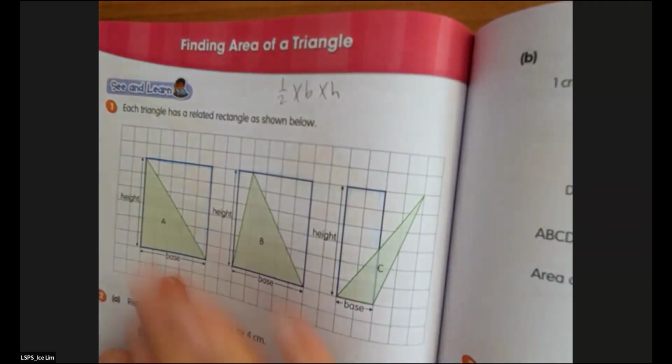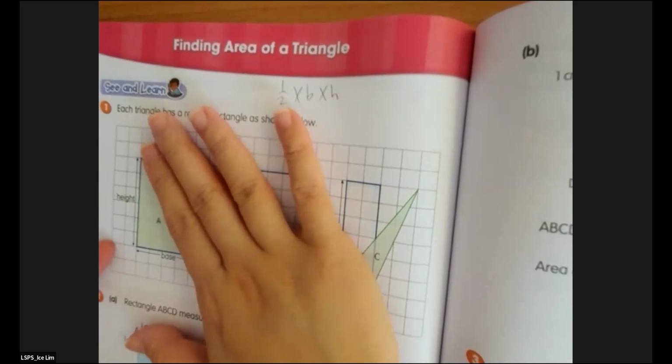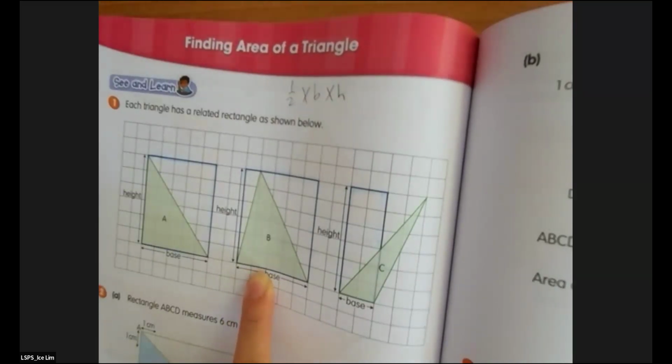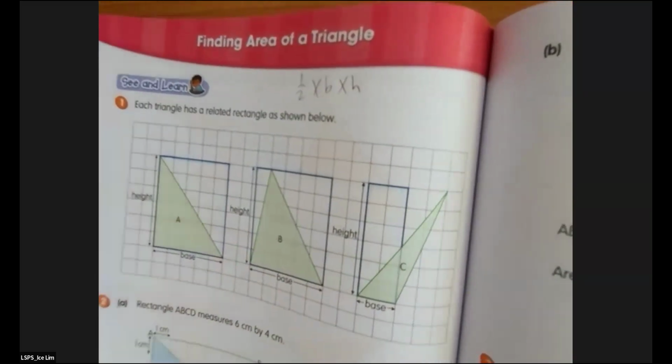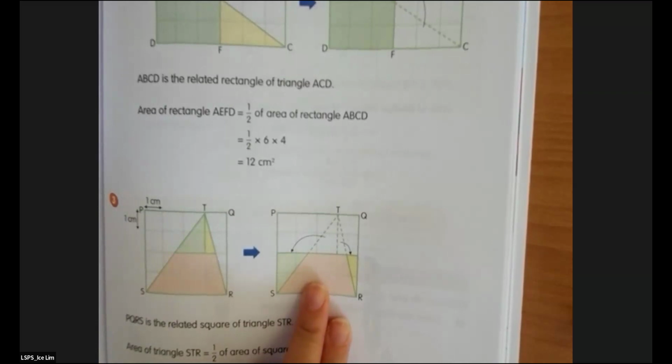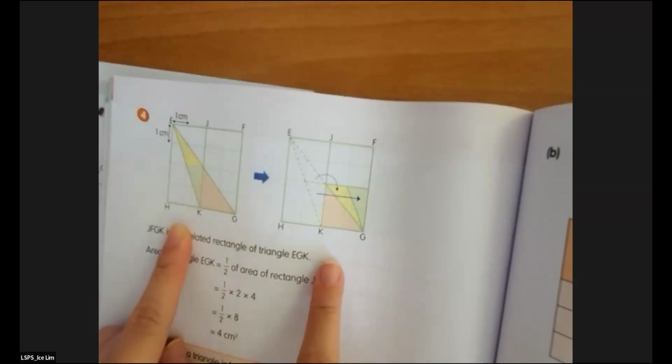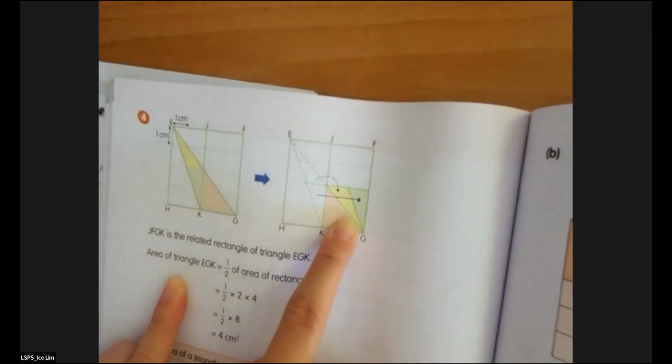So for A, the related rectangle is very clear. We have also tried this last week. Then for B, the related rectangle for this triangle is not very obvious, but you can still see from a cut and the animation. Then come to the obtuse one, this is the hardest one, on the next page. It shows you how it's being cut. So this entire square here is split here. This yellow cut the tip, chop and then shift here.